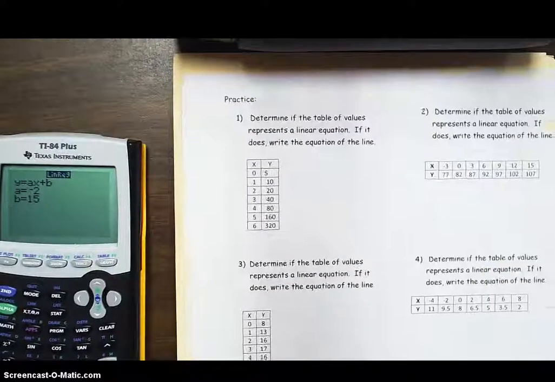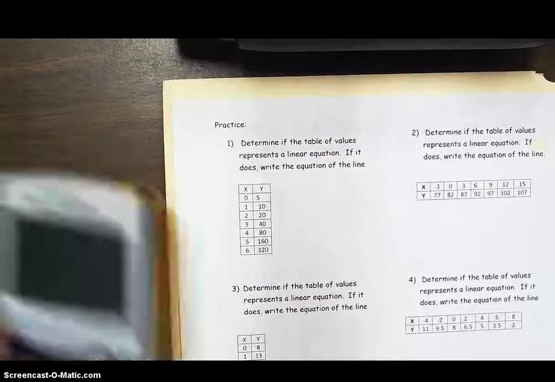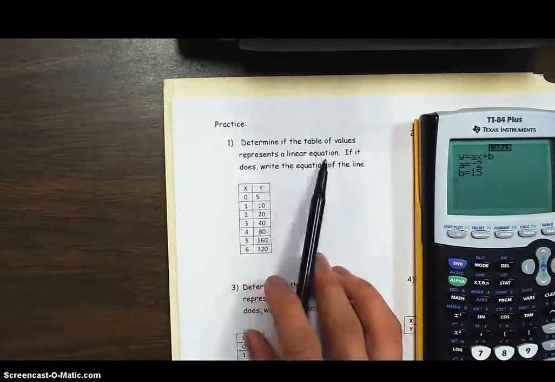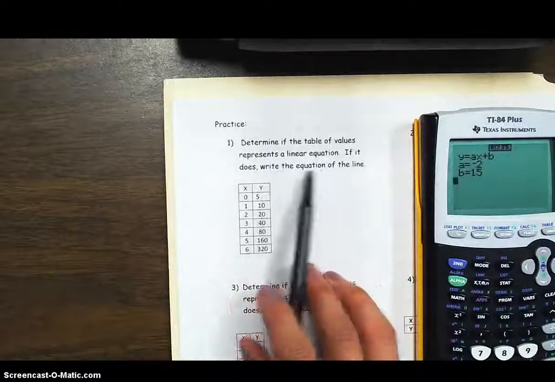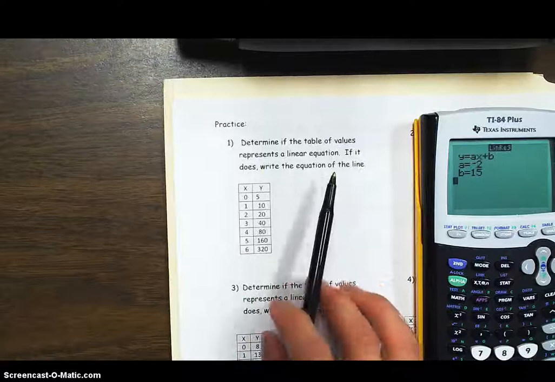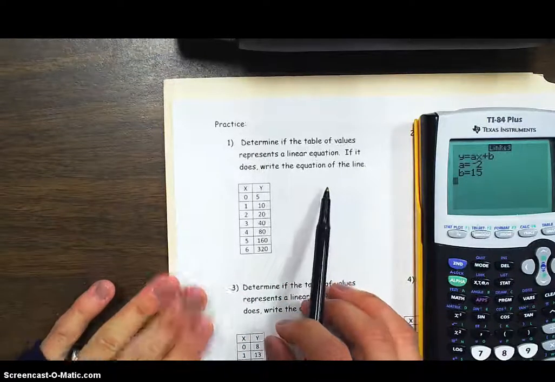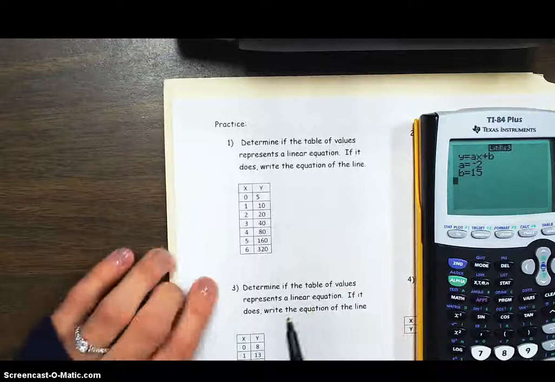All right, let's go ahead and practice using this in our calculators. Number 1, determine if the table of values represents a linear equation. If it does, write the equation of the line. The first thing you always have to do is make sure that it is a line. You have to make sure it has that constant rate of change.